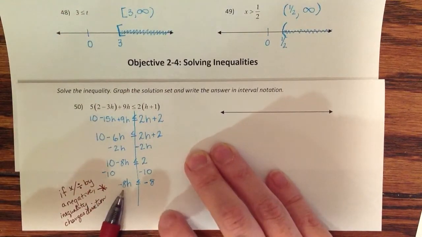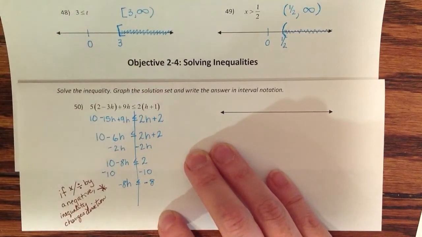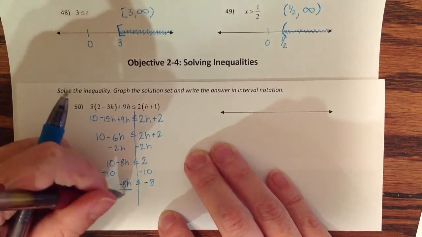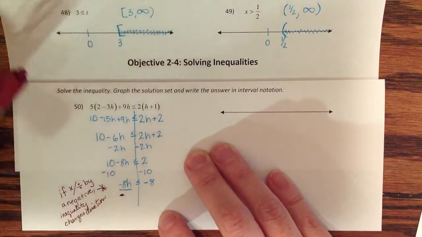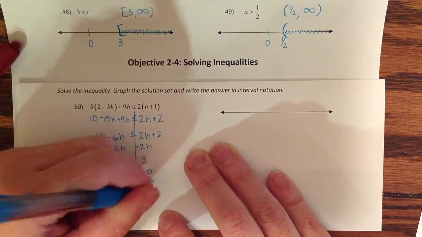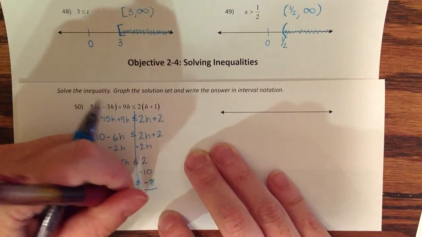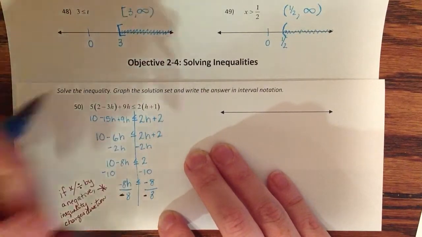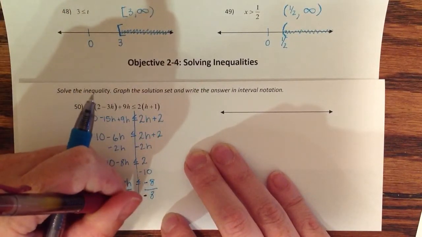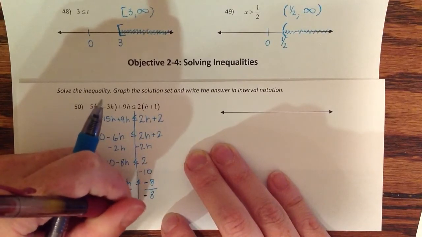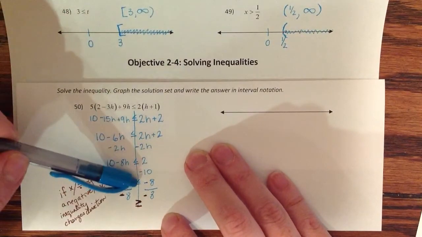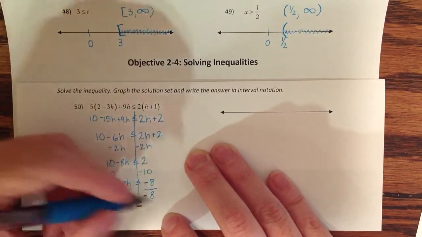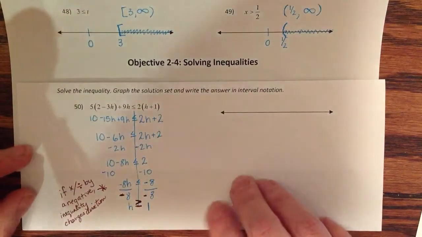Okay, so in this case, I'm going to need to divide through by a negative 8, and because I'm dividing by negative 8, not positive 8, my inequality is going to turn around this direction. And so it's been a less than or equal to all the way along. Now it's going to become a greater than or equal to. And negative 8 divided by negative 8 is a positive 1.